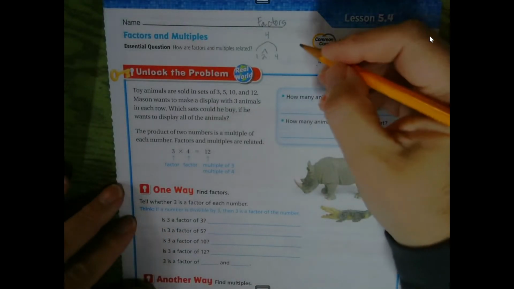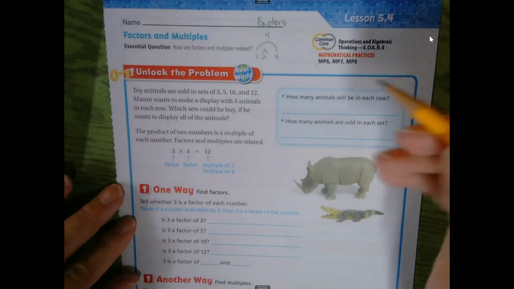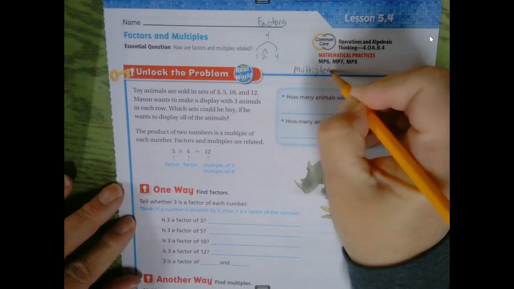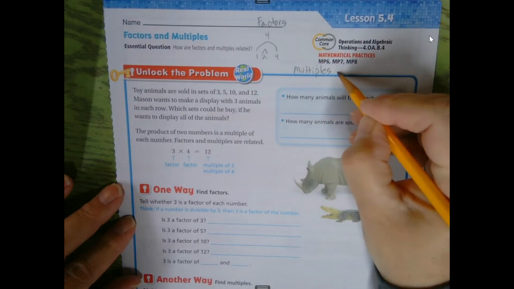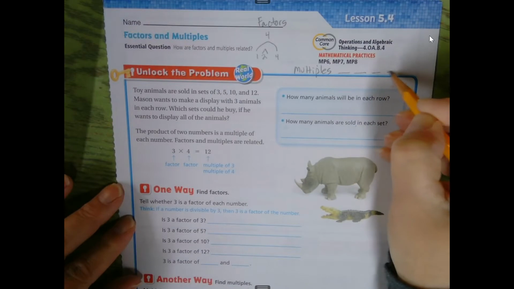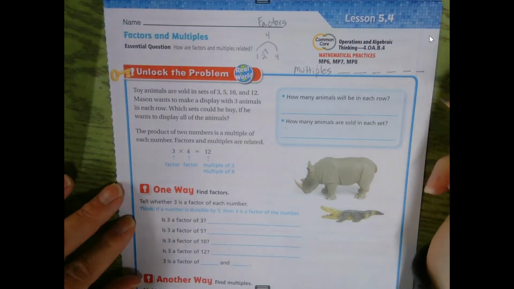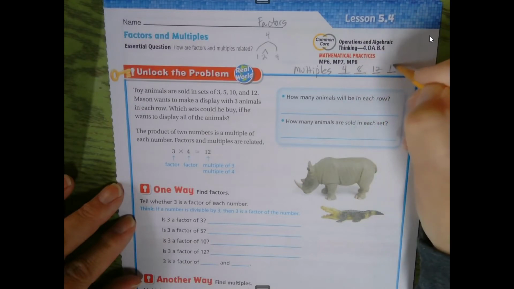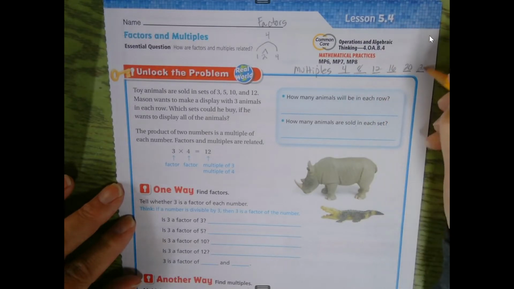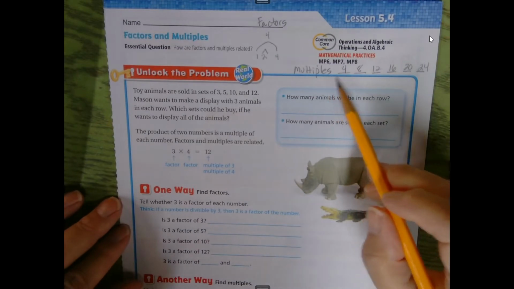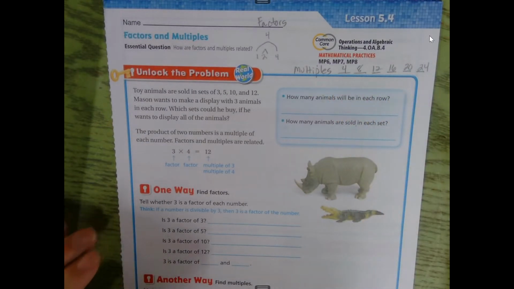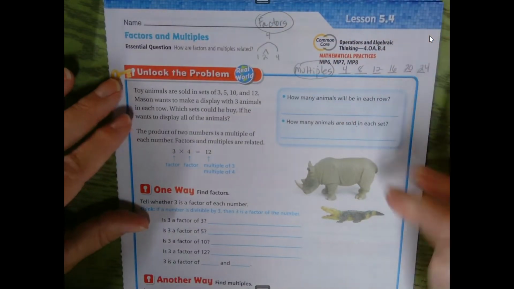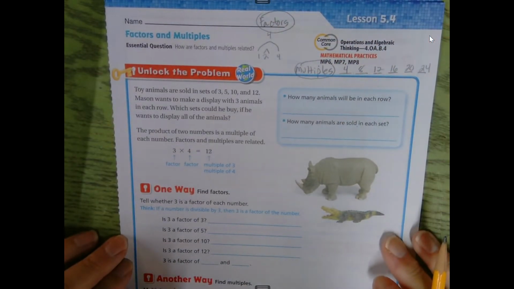And if we want to do the multiples of 4, let's say we wanted to list the first 6 multiples of 4. 1, 2, 3, 4, 5, 6. So then we could sing our 4 song. 4, 8, 12, 16, 20, 24. And that would be the first 6 multiples of 4. So that's the difference between factors and multiples. Just a little review there.